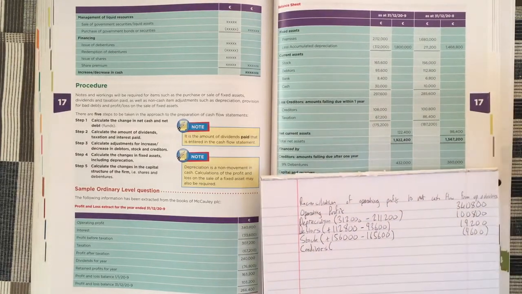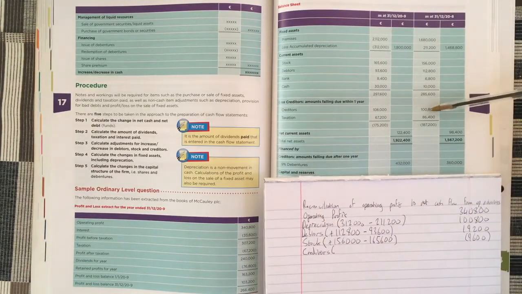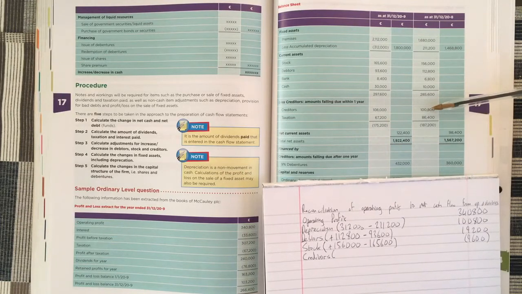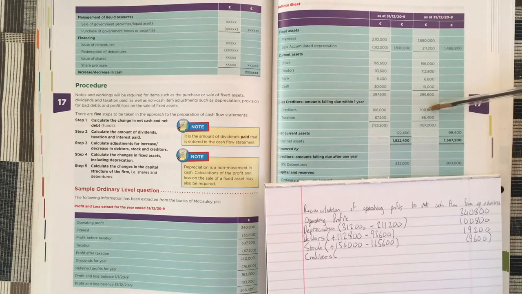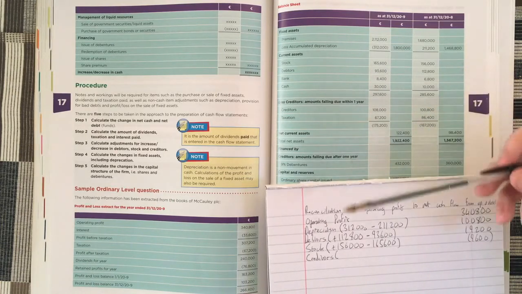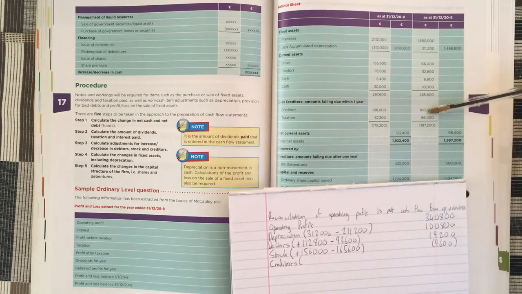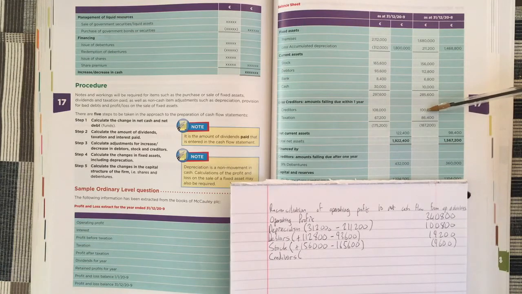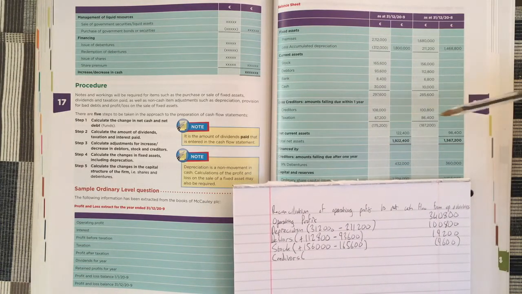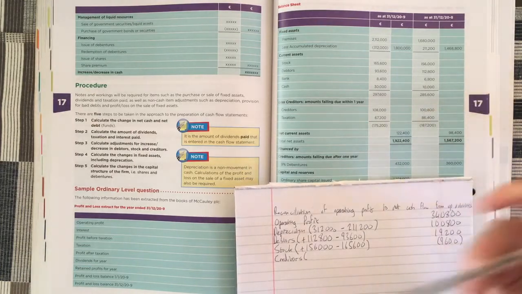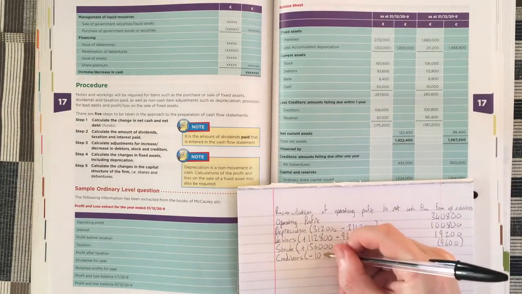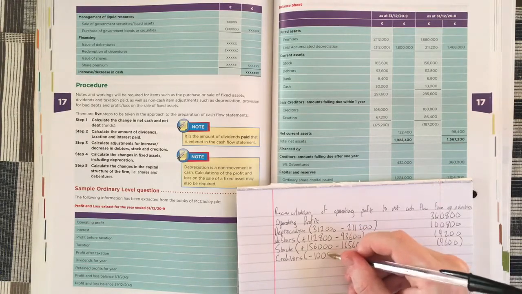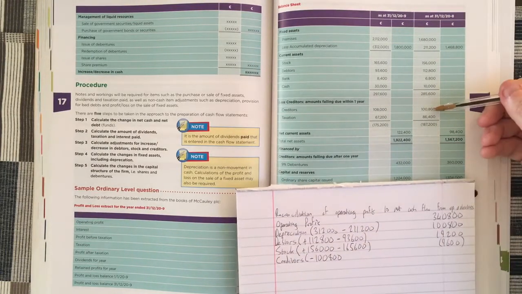So again, we can think this one through. So at the end of last year, I owed 100,800 euro. So creditors is to do with purchases. It's money I owe to other people. So that 100,800 euro, I'm actually going to have to pay that this year. So that is going to be an outflow of cash for me. I'm actually going to have to pay those people for what I purchased.